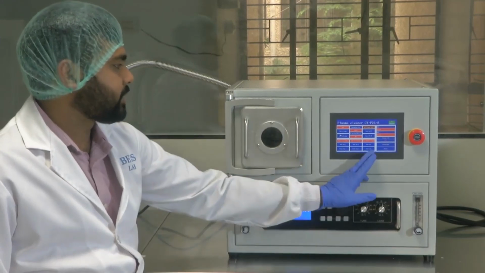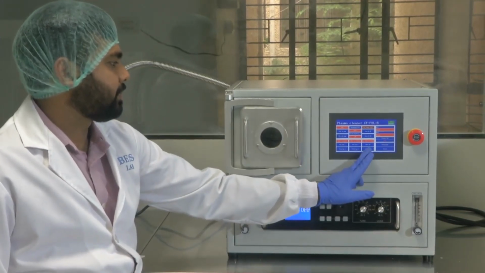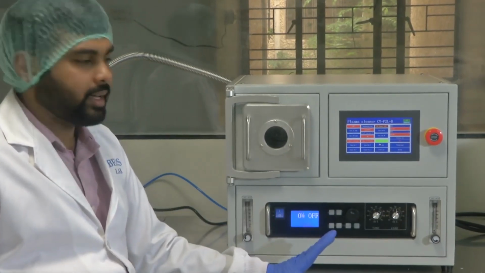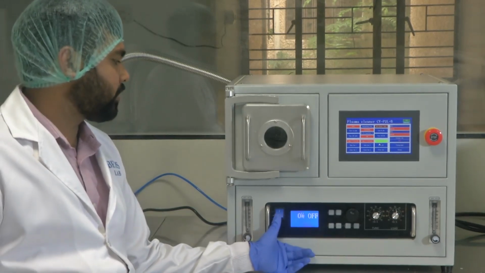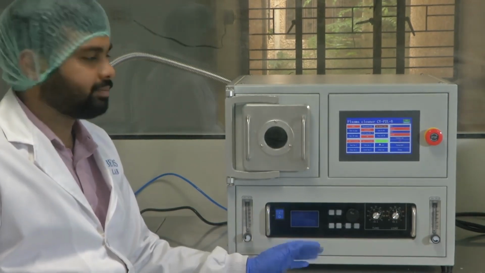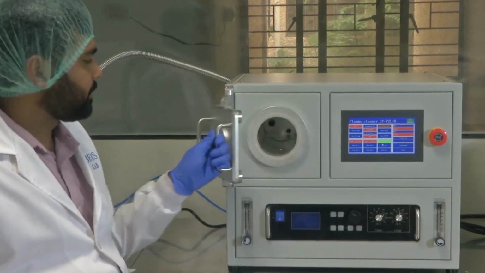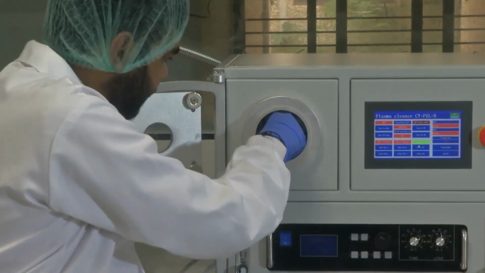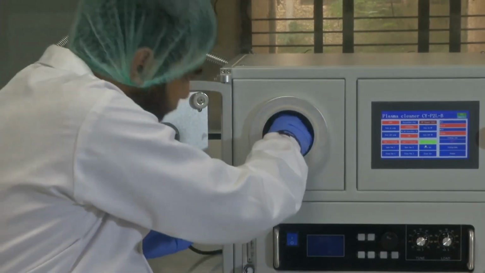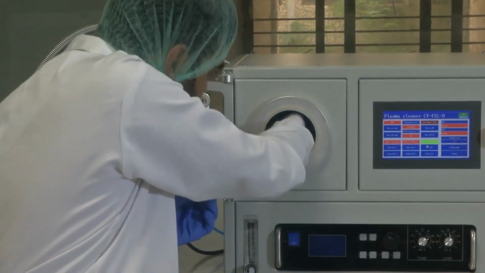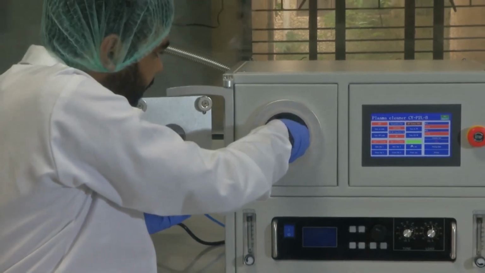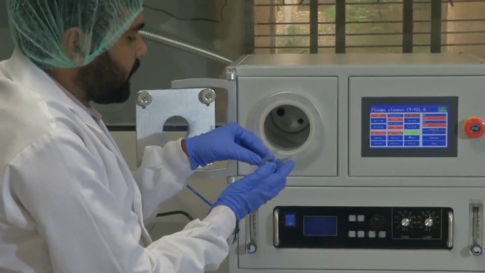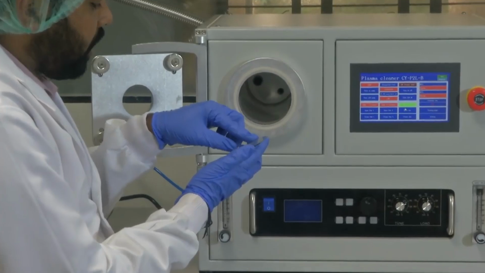Now I will vent it. So I have vented it, everything done. I can even switch off the system now. I have switched off the system. Now we will open the chamber, take out the samples carefully. I have taken it out, and I will try to keep the surfaces that have been plasma treated on top of each other.